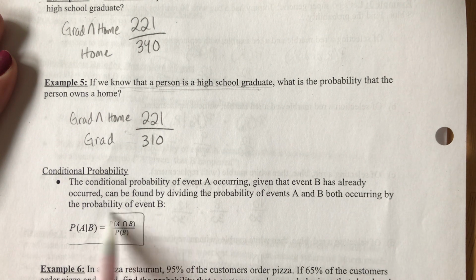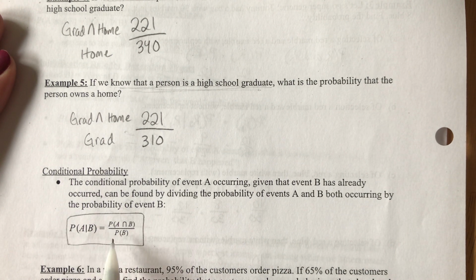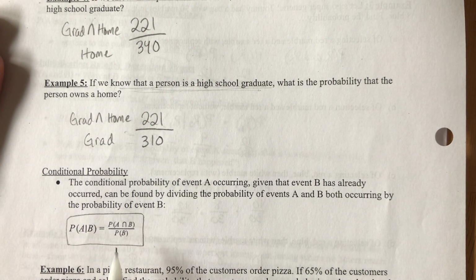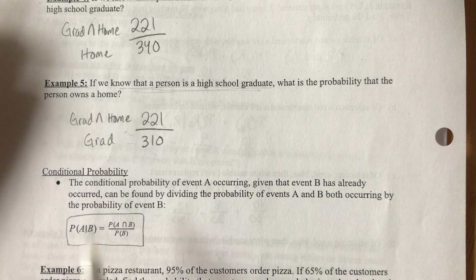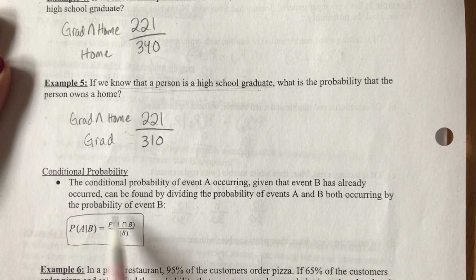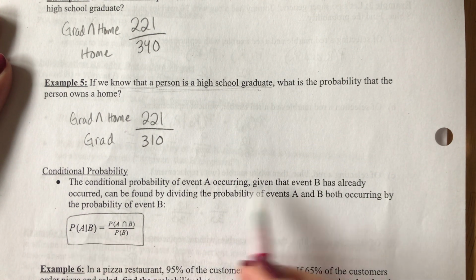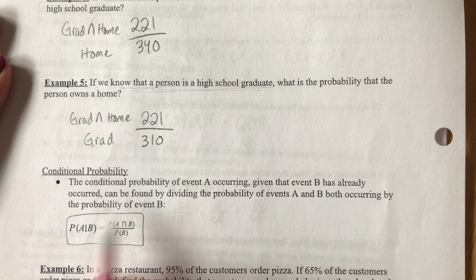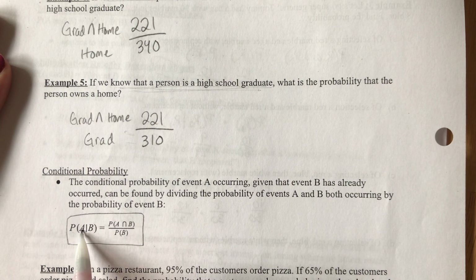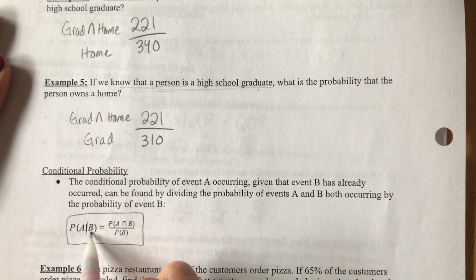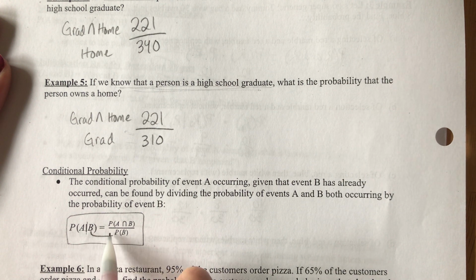This probability formula is on your formula card. It's rearranged from the one that we saw a few minutes ago in the multiplication one. So when you're looking at it, it's the probability of A occurring given that B has already occurred. The big deal is whatever you have here that already occurred has to go down here in the bottom.